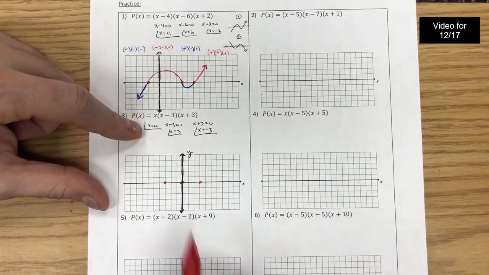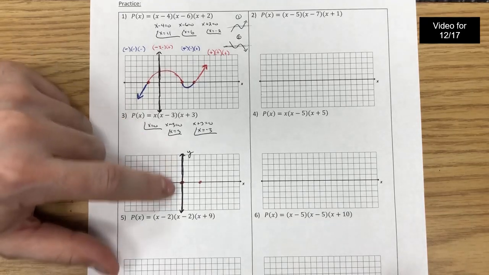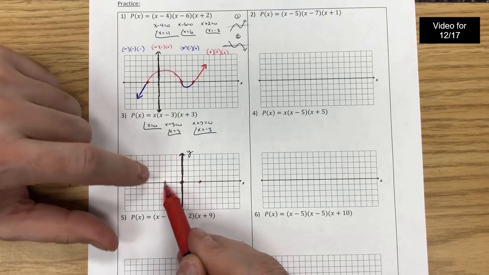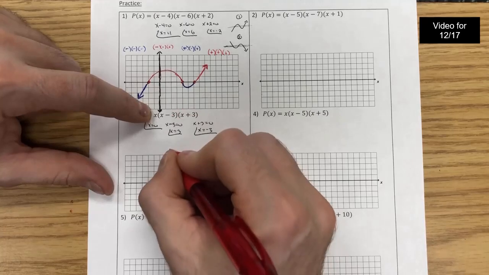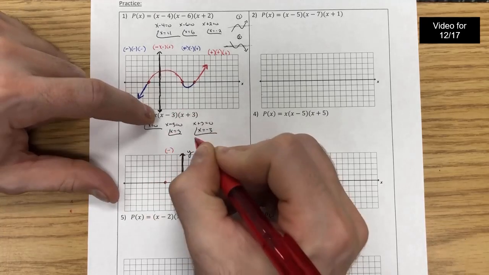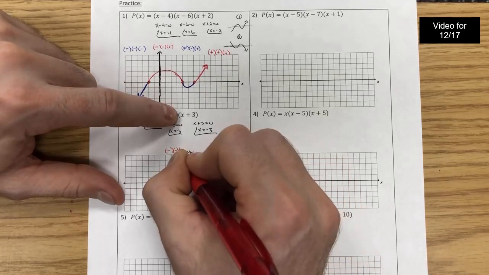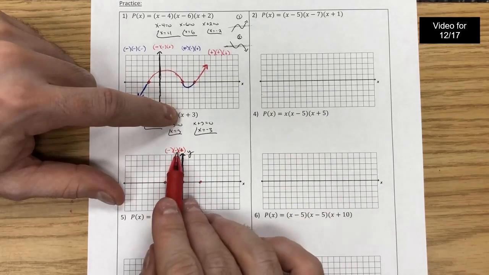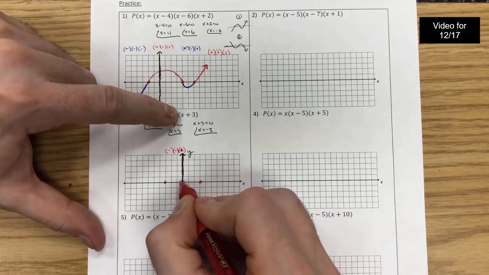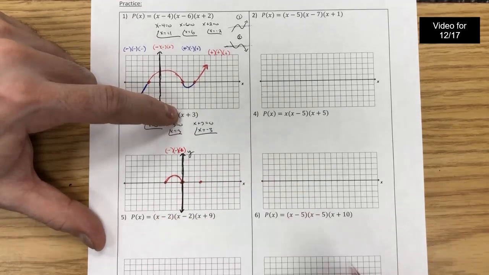And so I just want to perform a sign test between these roots and on the outsides to see which way it's going. So let's test between 0 and negative 3. I'm going to test the point negative 1. Negative 1 times that is negative 1, so it's a negative. Negative 1 minus 3 is negative 4. Negative 1 plus 3 is 2. No, I don't want to put a 2, I just want to put the sign. So negative times a negative is a positive, times a positive is a positive. So my graph is up right here because the overall sign is positive.